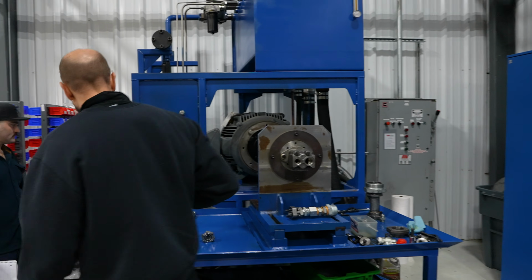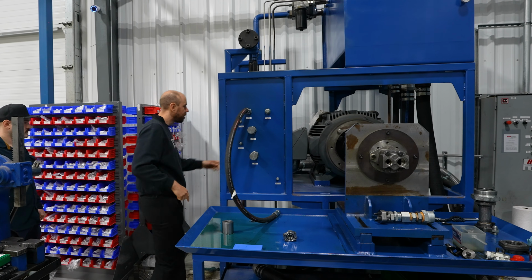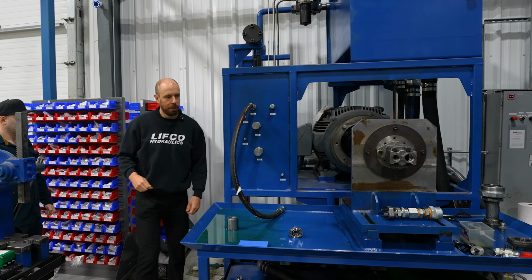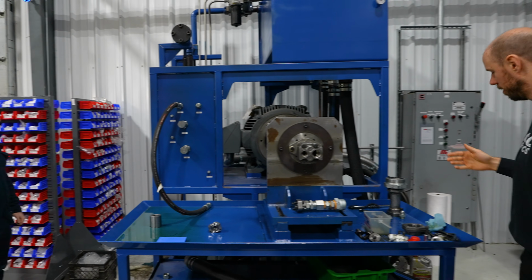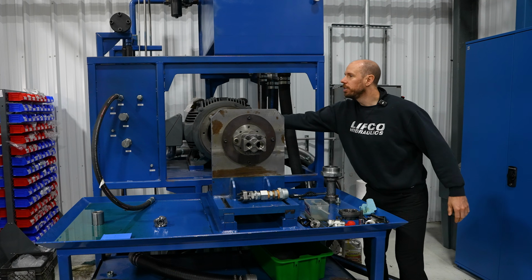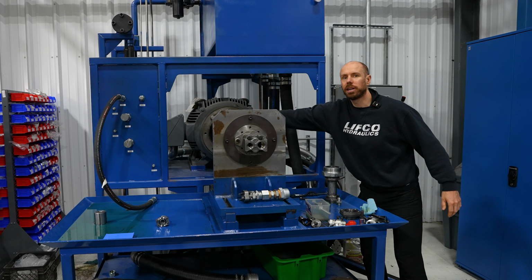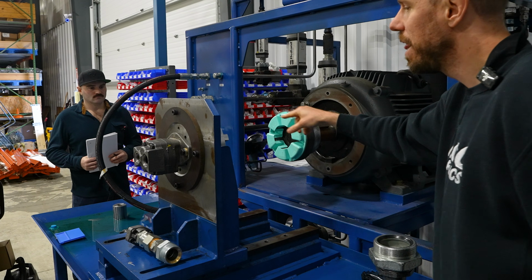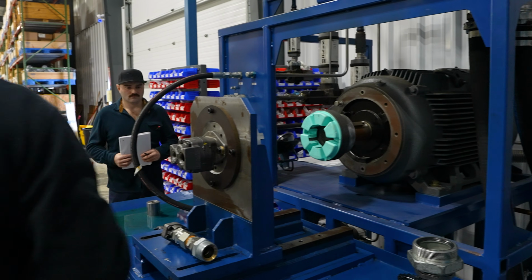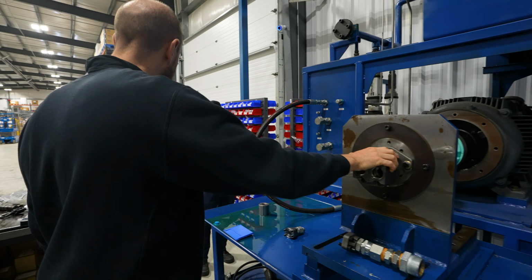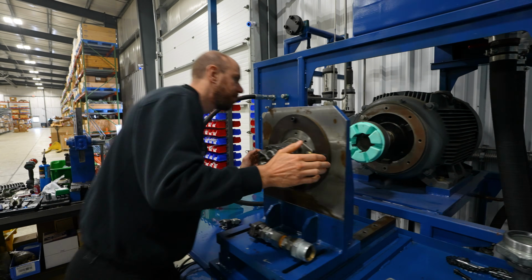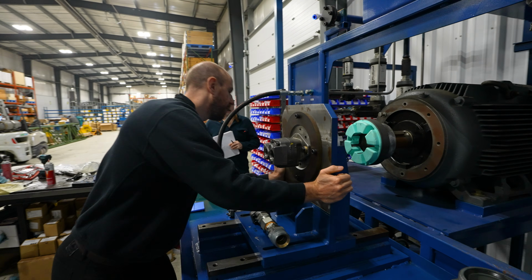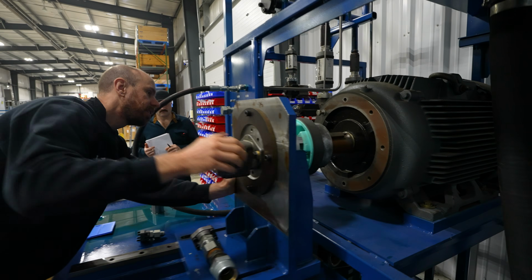The power comes out of the wall and it goes into this electric motor. And this motor takes electricity and converts it into torque. Torque is like a rotational force. And then this torque gets converted into this gear pump. This is a hydraulic pump. And it physically connects right to it.